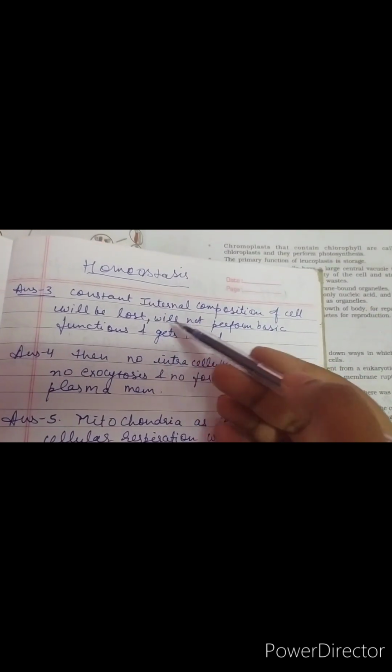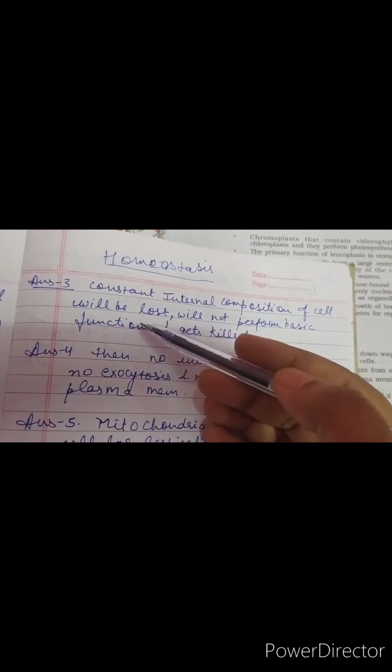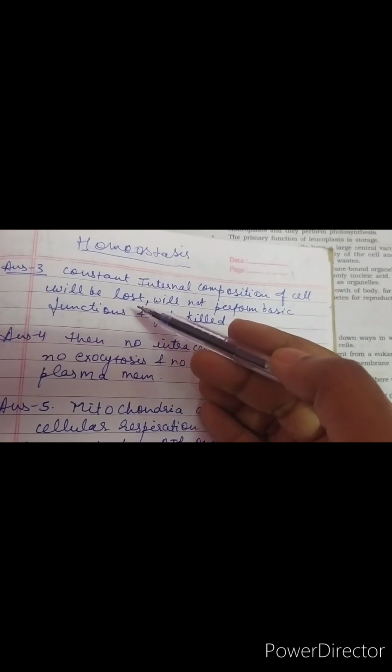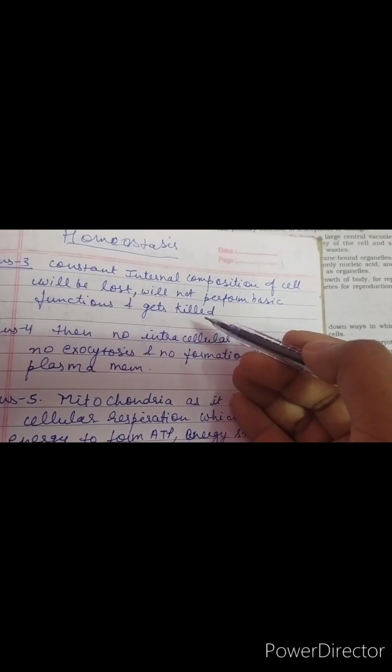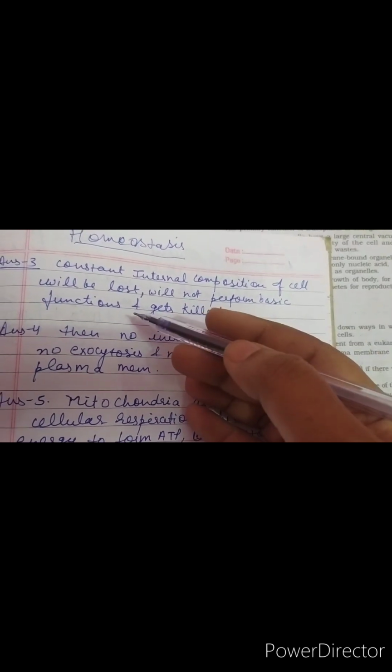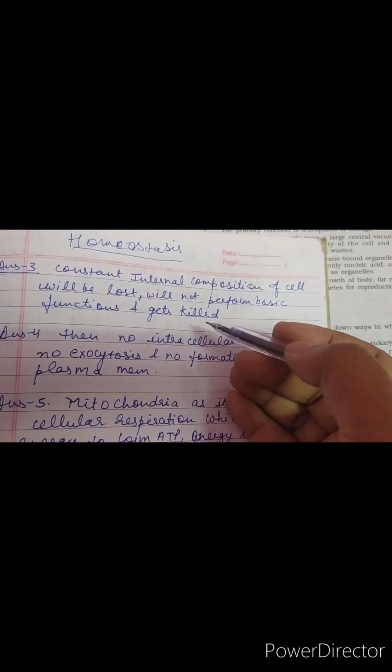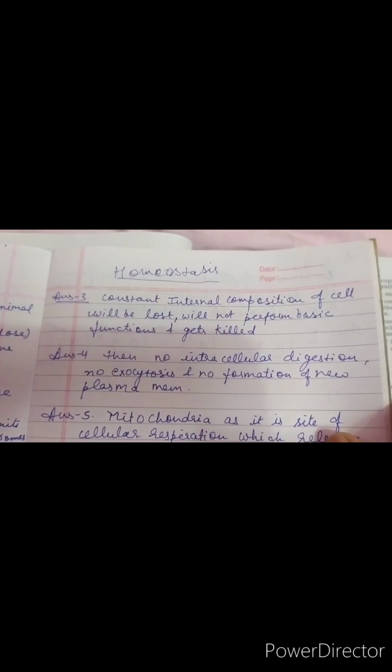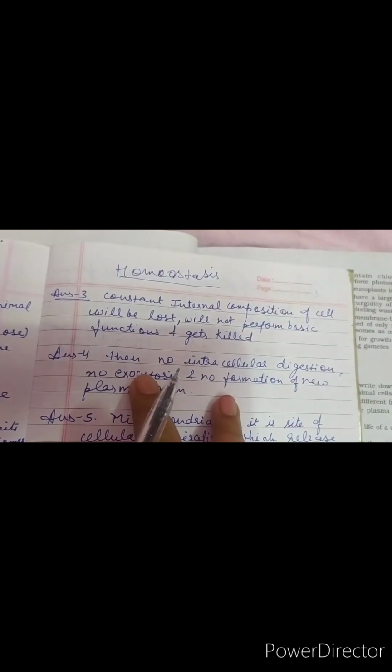Homeostasis is the condition of the constant composition of the cell. So constant internal composition of the cell will obviously be lost if the cell membrane is not there, and there will be no protoplasmic functions. It will not be able to perform its basic functions, and the cell will get instantly killed. So if there is no plasma membrane, no basic functions will be performed by the cell, and it will gradually perish.